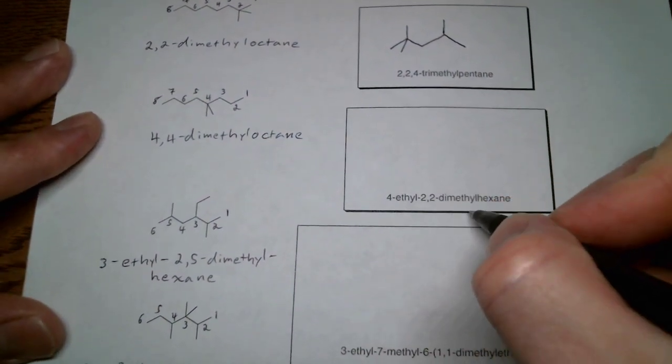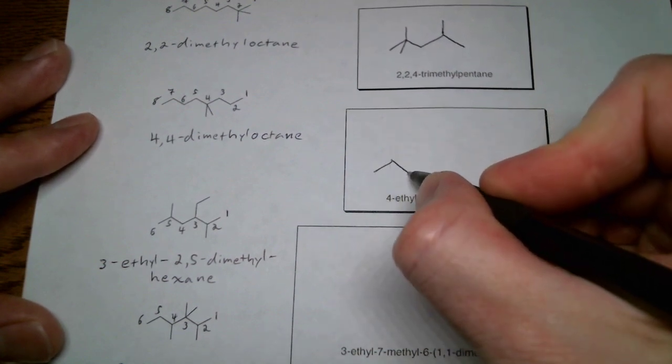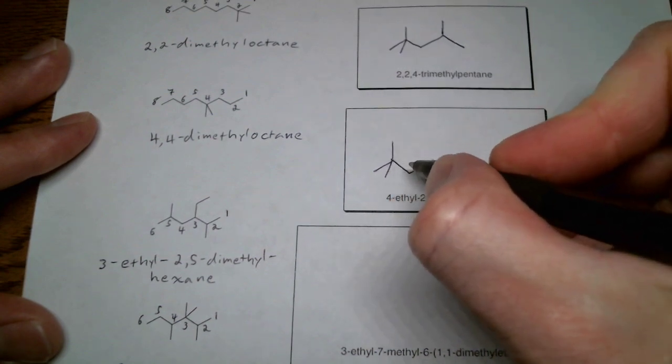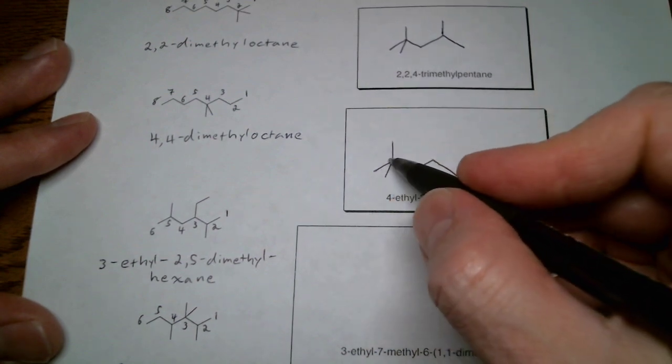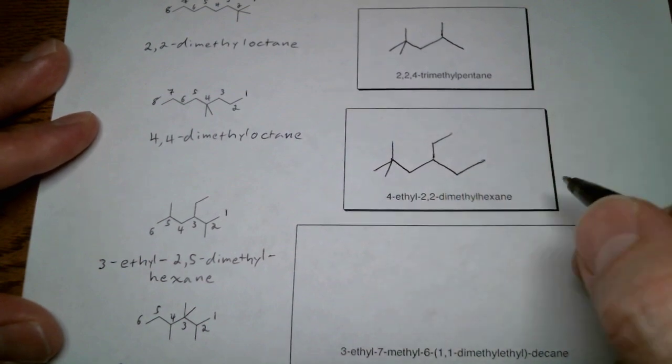How about 4-ethyl-2,2-dimethylhexane? Well, hexane is 6 carbons. 1, 2, 3, 4, 5, 6. We have 2 methyl groups at the 2 carbon. At carbon 4 is an ethyl group. There we go.